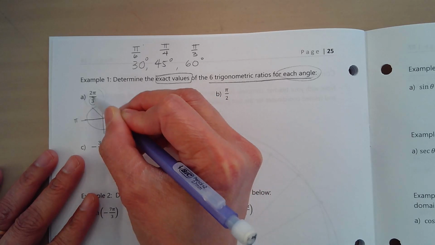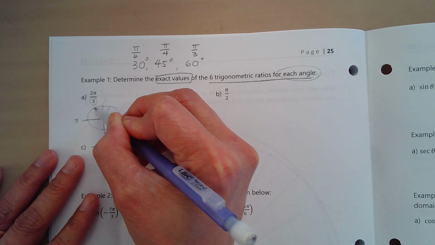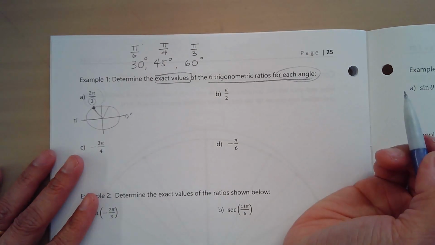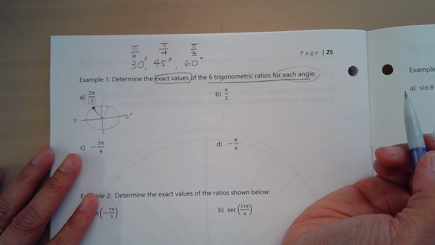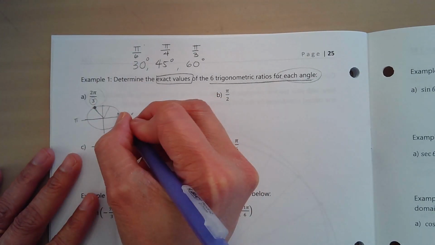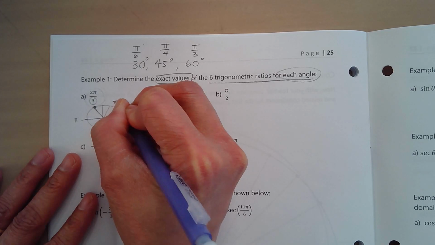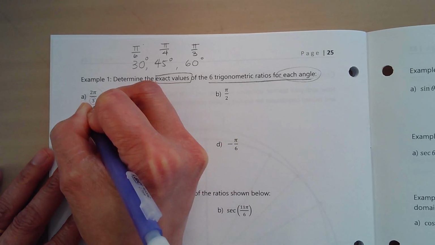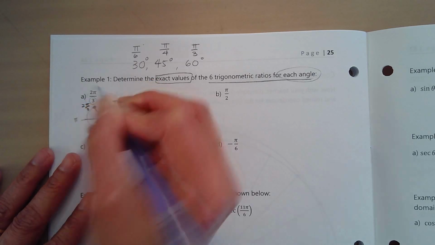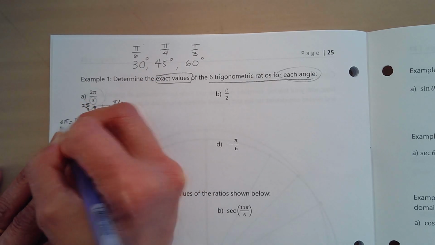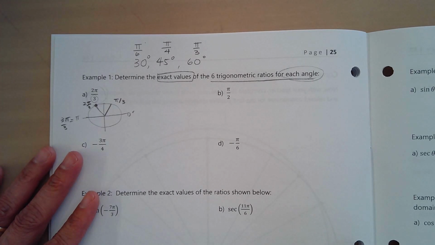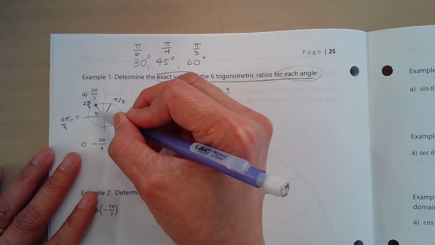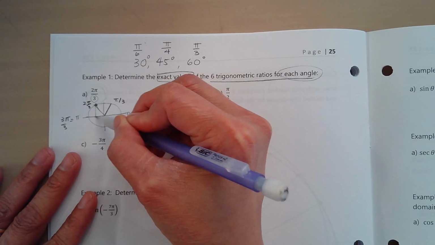So 2 pi over 3 would be up there. So this is 0, pi over 3. This is going to be 2 pi over 3. And then this is 3 pi over 3. So what would this be?